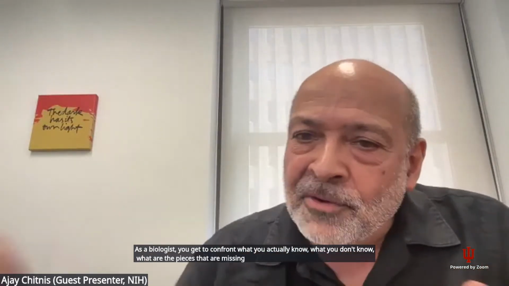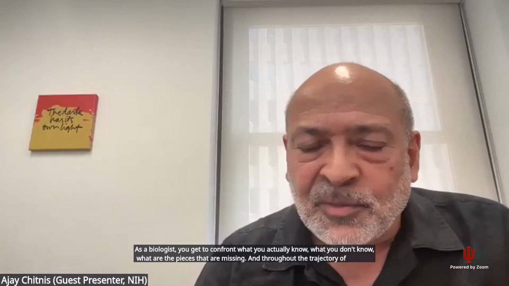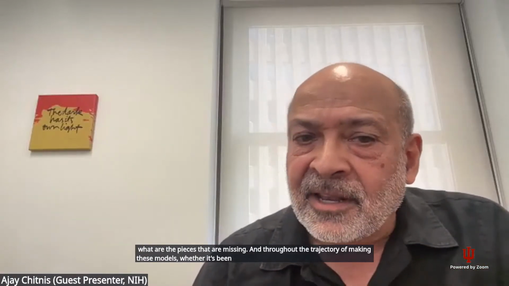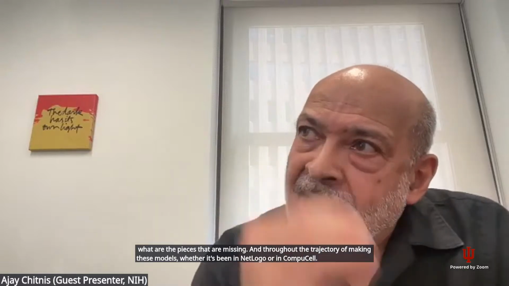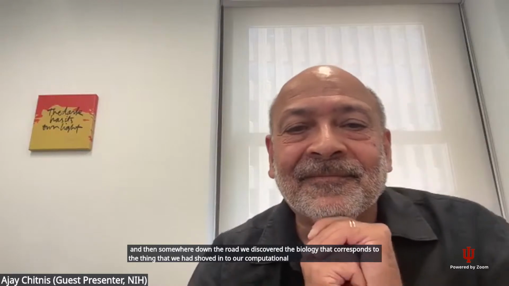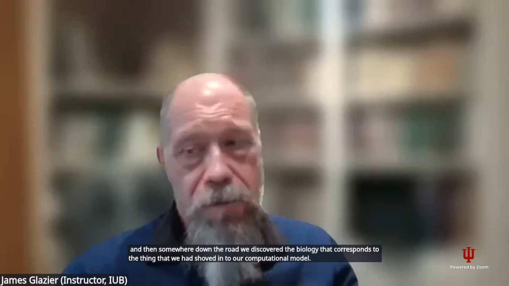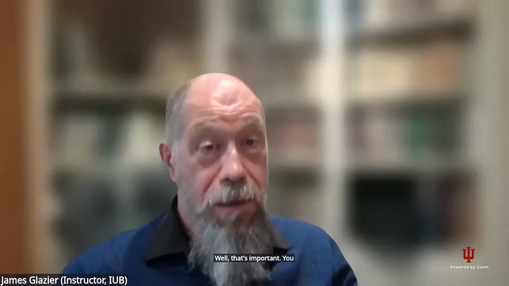Throughout the trajectory of making these models, whether in NetLogo or in CompuCell, I have had many instances where, to get the system to work like the biological system, I had to add something in. And then somewhere down the road, we discovered the biology that corresponds to the thing that we had shoved into our computational model. Well, that's important. You'd like to be able to predict things as well as post-dict them. Yes.